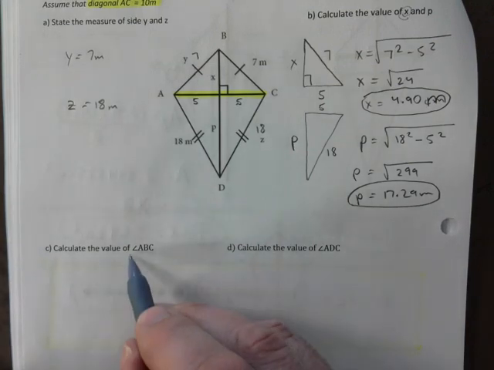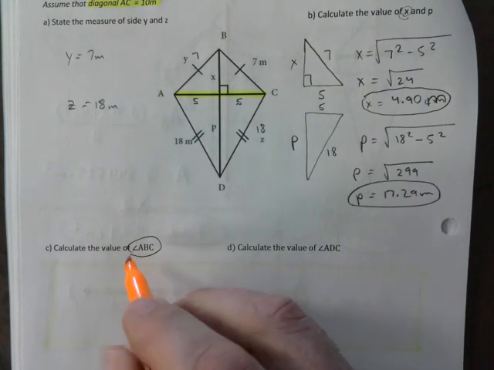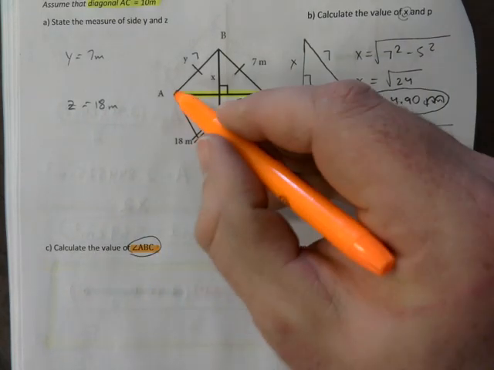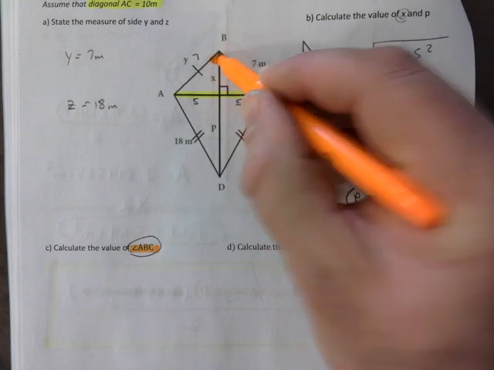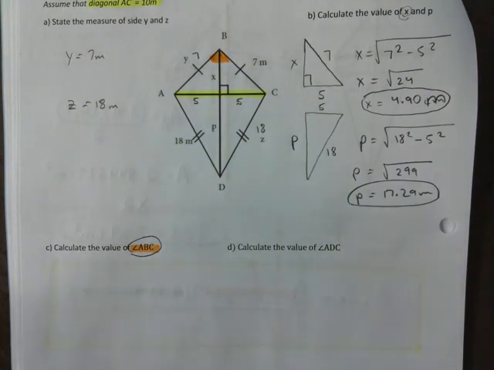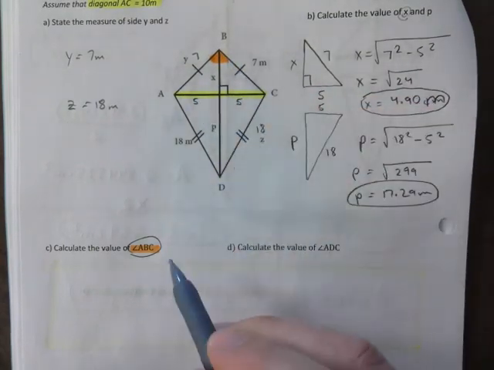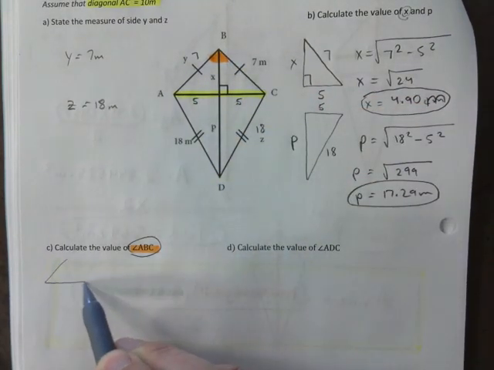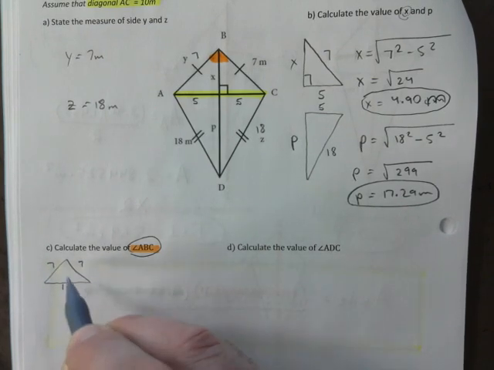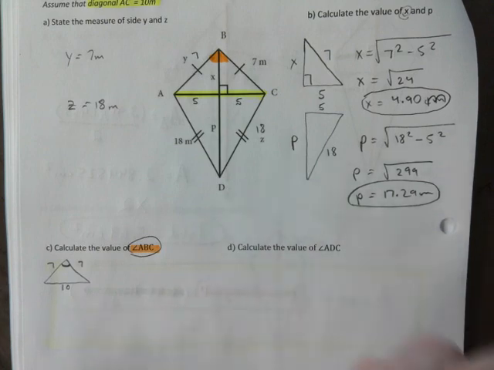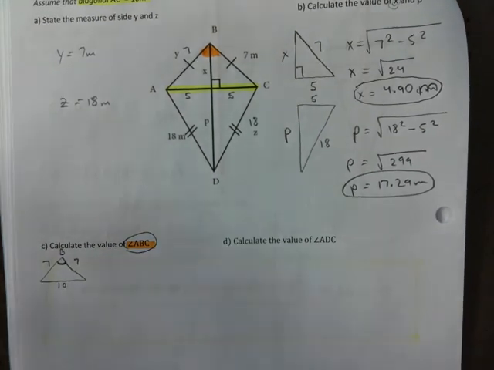Next, the value of ABC. I'm going to use a highlighter for that one. Angle ABC, I should say. ABC, it's this top angle here they're interested in. I don't know if you see that, but you have side, side, side, right? We have, I'm just going to make a little sketch, 7, 7, this is 10. I want that angle there. You can call that B, right? You're with me?